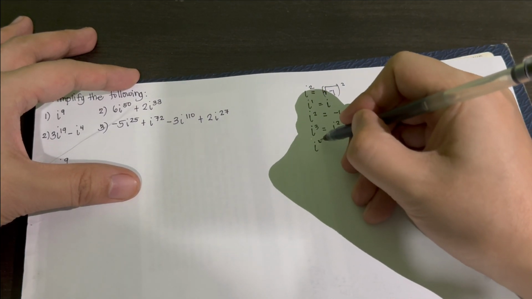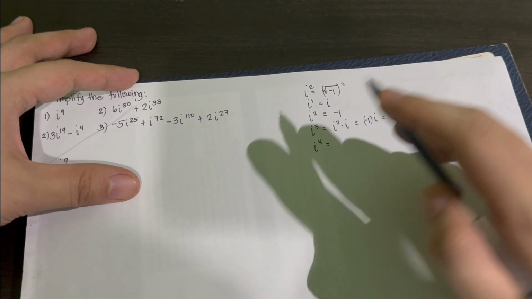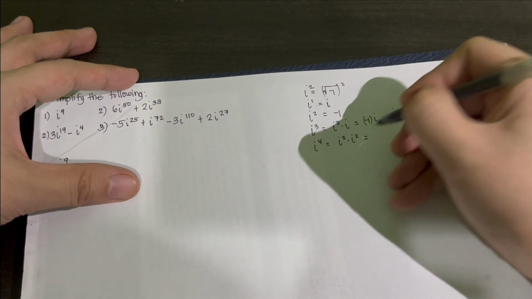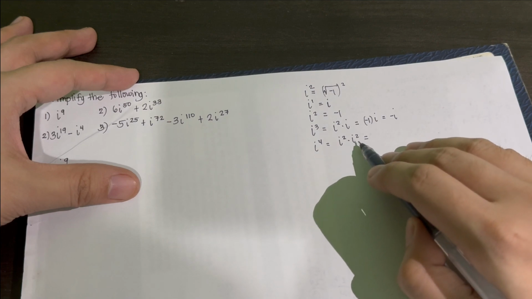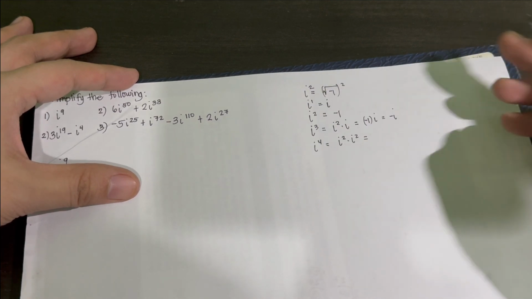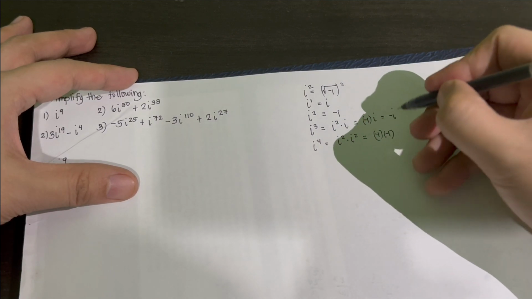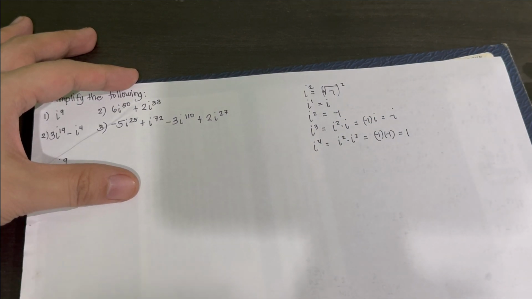Kapag I to the fourth naman, split natin yung exponent ni I na 4 as I squared times I squared. Pero yung I squared na tong dalawa is parehong equal sa negative 1. Kaya we have negative 1 times negative 1, that's positive 1.